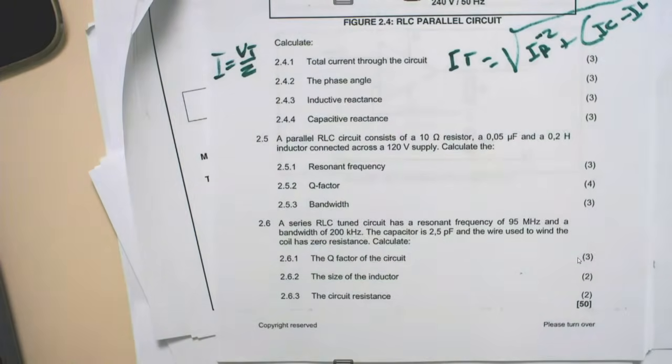Number 2.5. A parallel RLC circuit consists of a 10 ohm resistor, 0.5 microfarad capacitor, and 0.2 Henry inductor connected across a 120 volt supply. Calculate the resonant frequency.